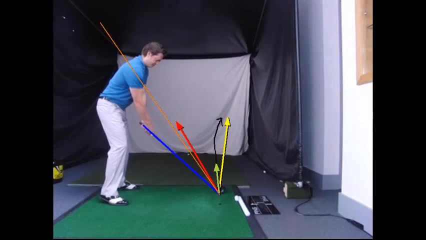So if we have a look there, we can clearly see that the red arrow, the bottom vector being the club path, is much further offline regarding the target line than the yellow arrow. Okay, the club path may be 15 degrees left of the target, and the club face is about 5 degrees to the right of the target.